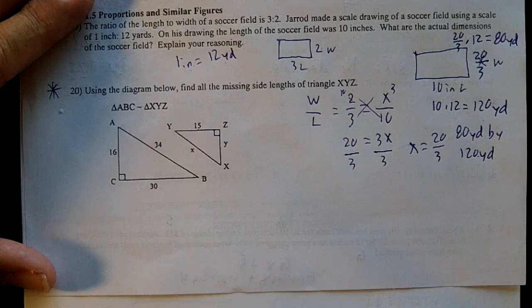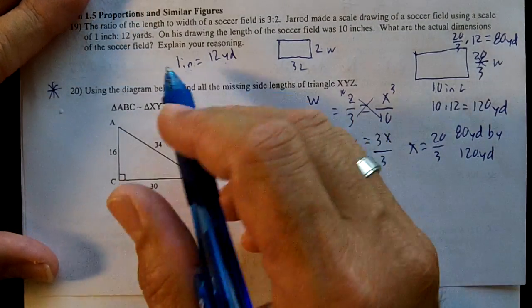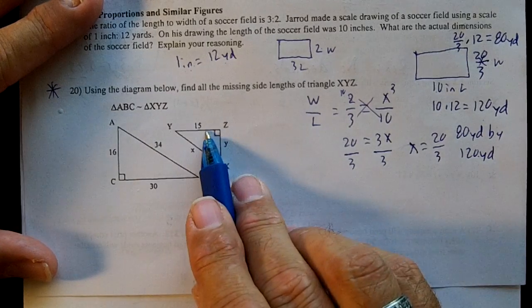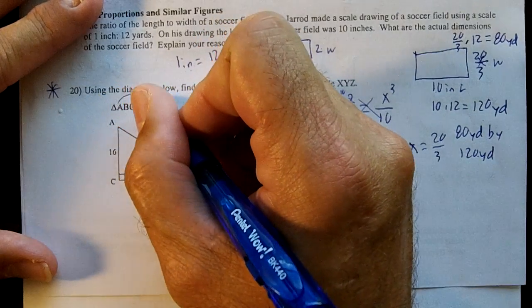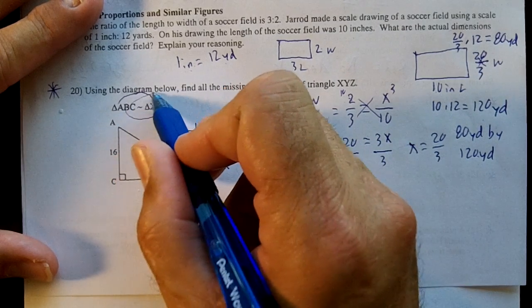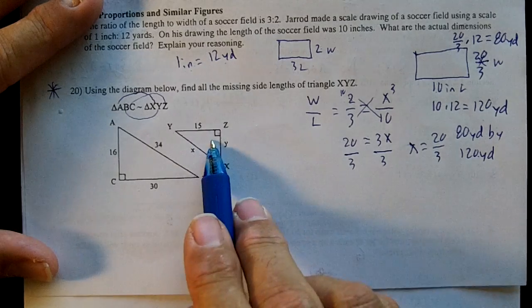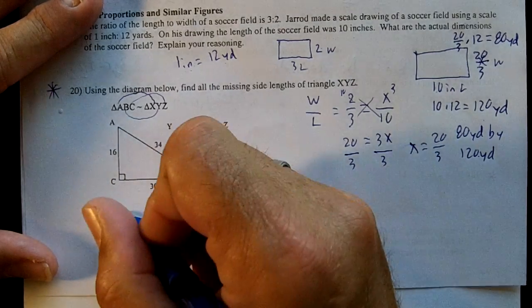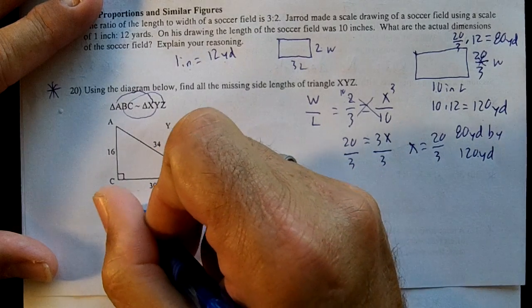Now then, let's look at number 20. This is kind of tricky. Notice that this triangle is flipped and rotated. The key here: A is paired with X, B is paired with Y, and C is paired with Z. So I'm going to redraw this triangle with X, Y, and Z to match it up.